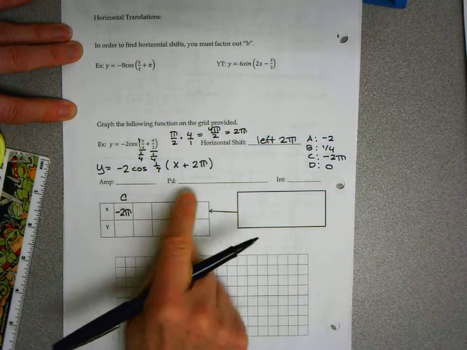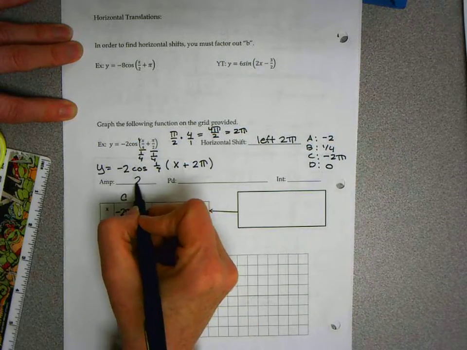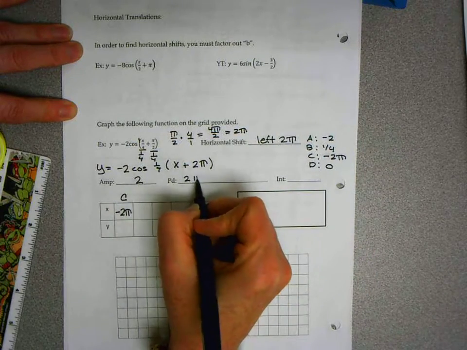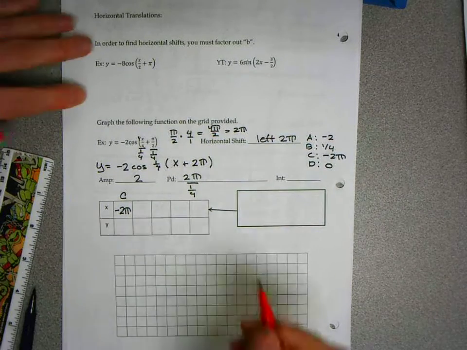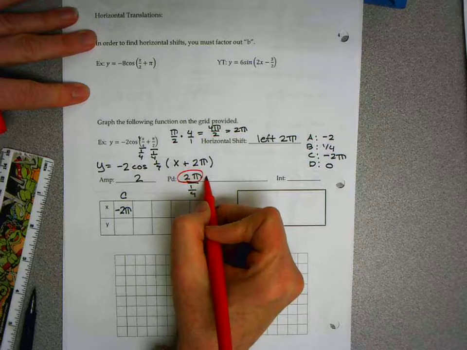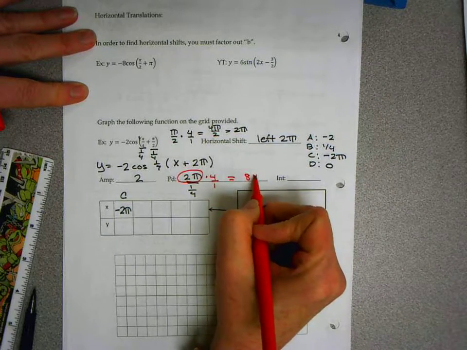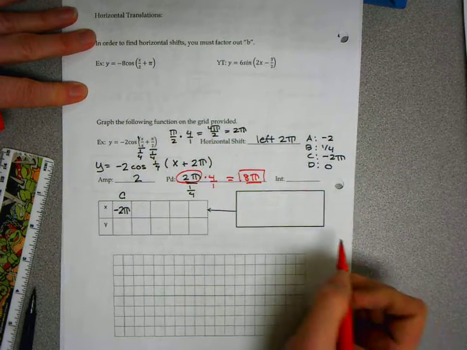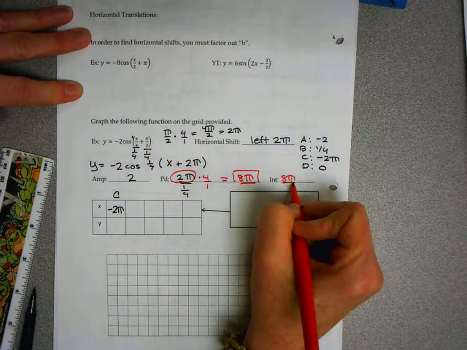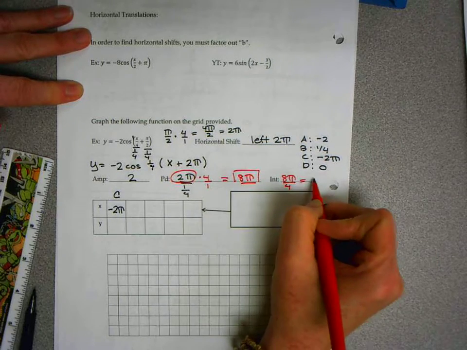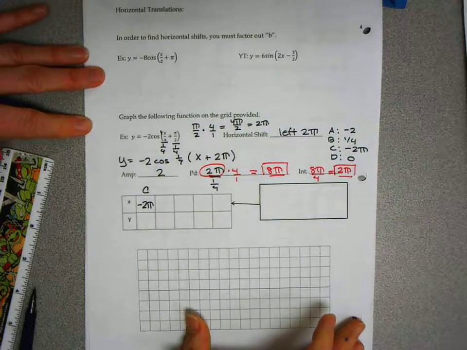We need to find the amplitude and interval, so let's go back and do that. The amplitude is the absolute value of A, which is 2. The period is 2 pi over B, which is 1/4. Here again, I've got to do some math. I've got to take the numerator and multiply by the flip of the denominator to get a period of 8 pi. The interval is the period divided by 4. It's just a formula, which equals 2 pi.